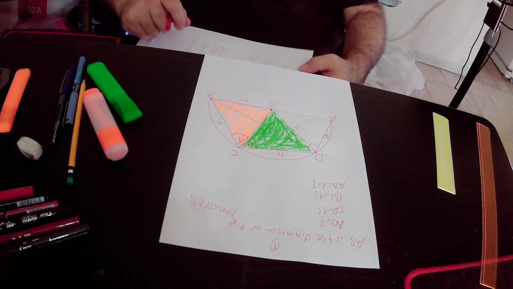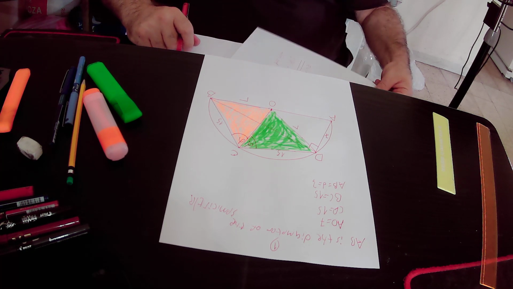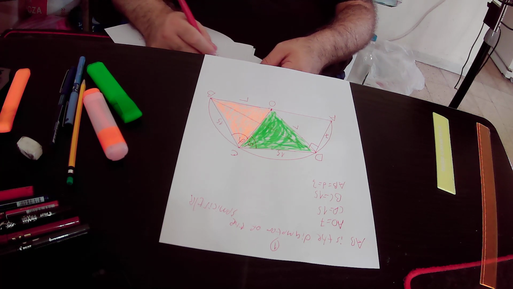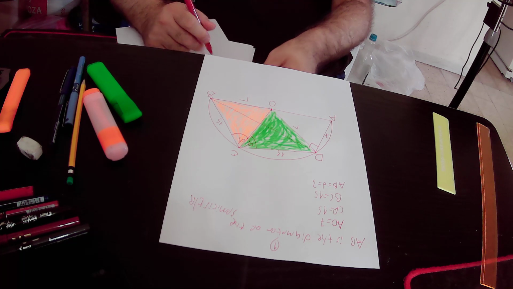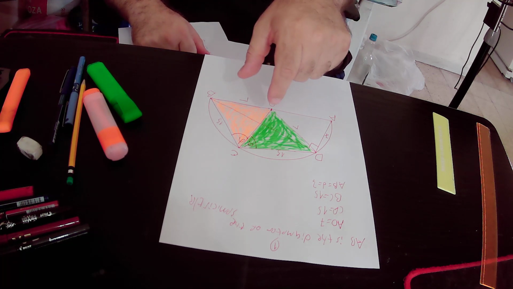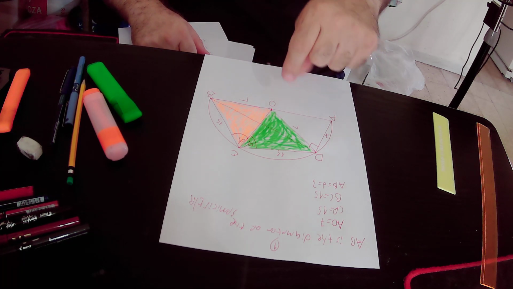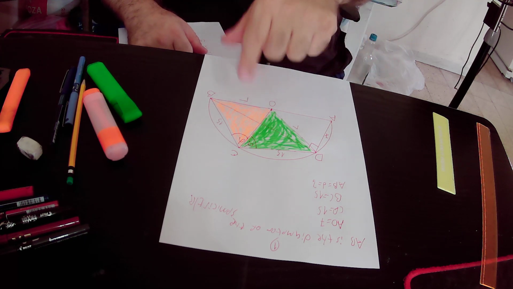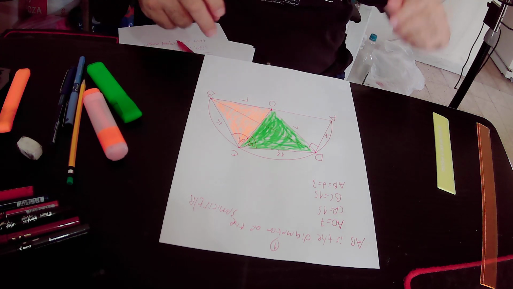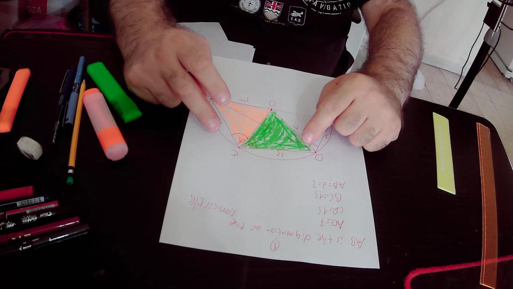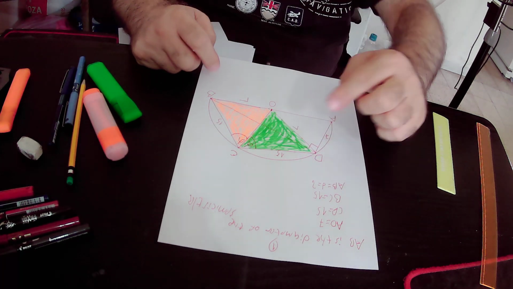So according to rule number 2, in triangle DCB we have two sides that are equal to each other. DC equals CB. So in front of CB we have this angle, and in front of DC we have this angle.